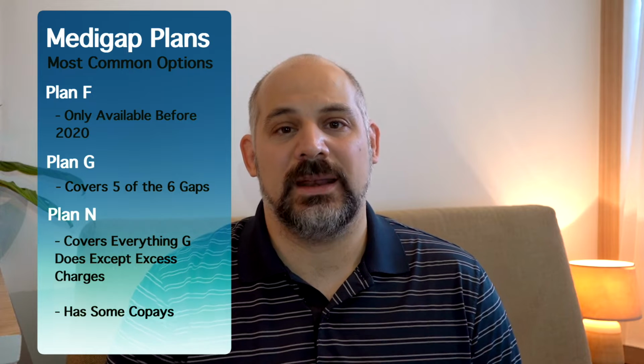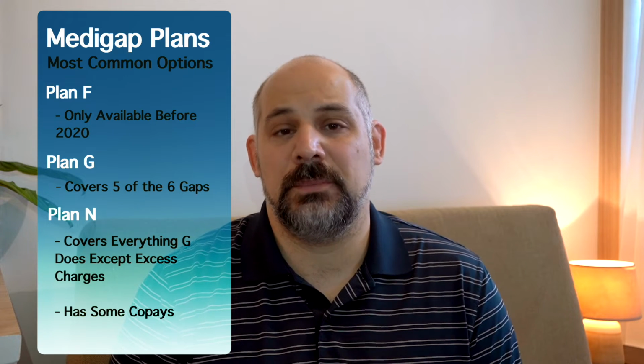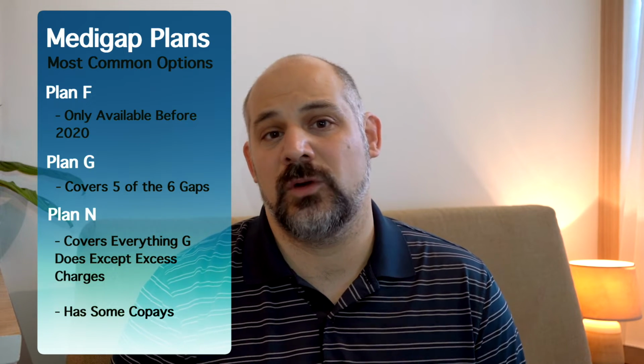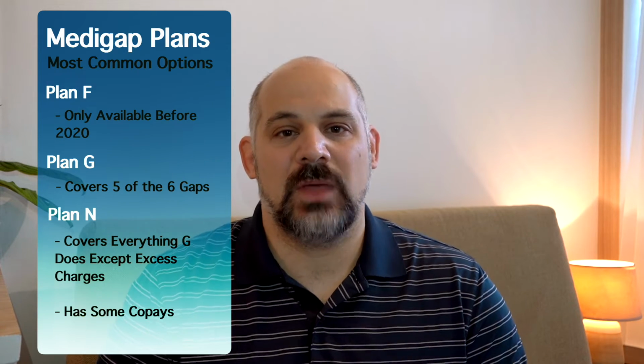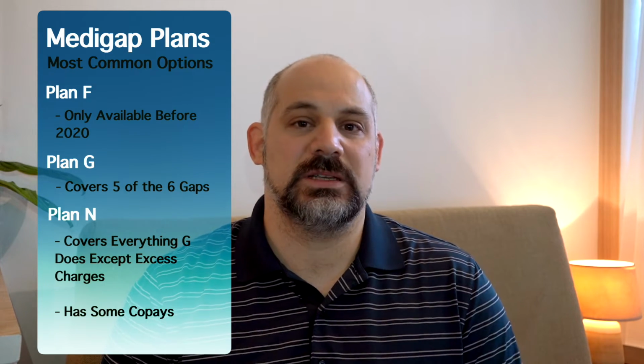So if you have a Plan F and you're in good health, it may even make some sense to go ahead and move over to a Plan G, but this is a case-by-case basis, as prices do vary quite a bit in different areas. Now, back to how Plan G works as far as the other gaps.